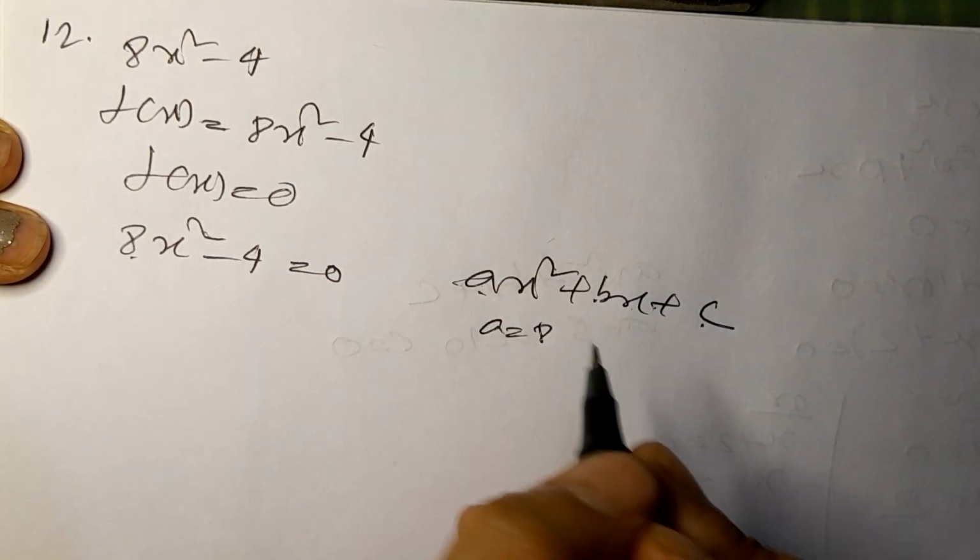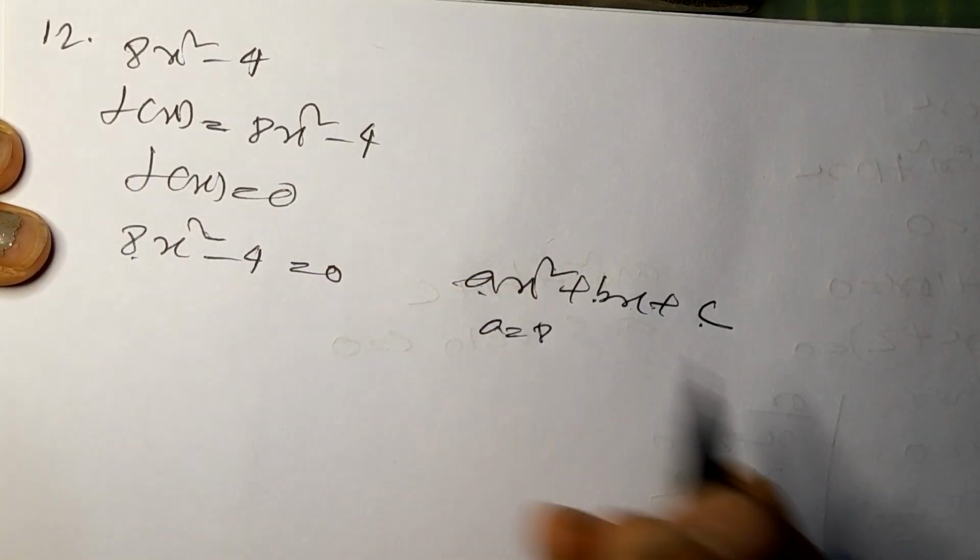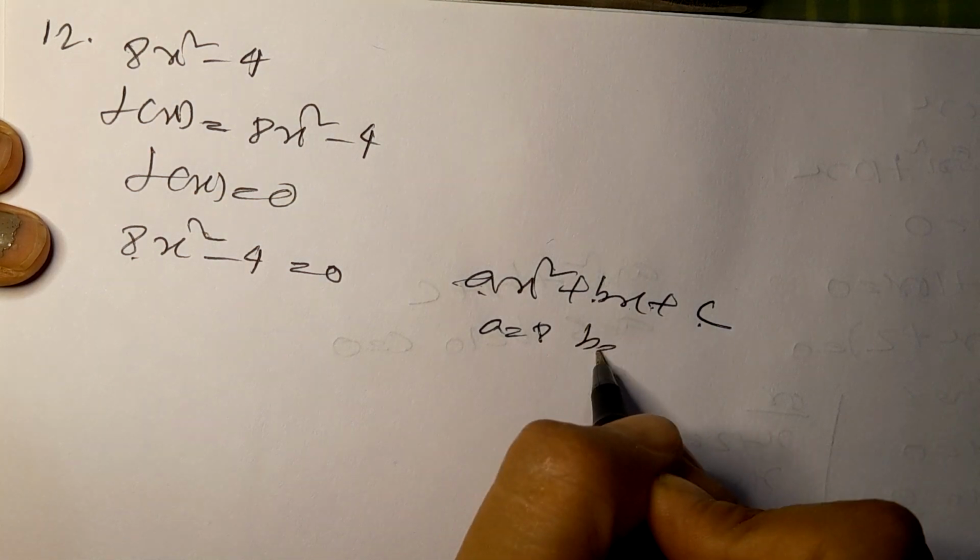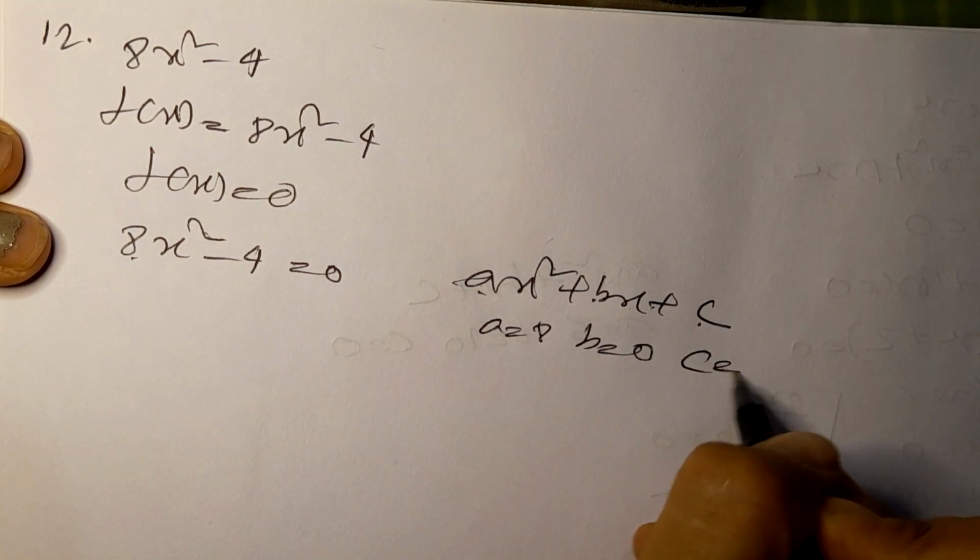For b, is there any term with x? No, nothing is there, so b equal to 0. Now c is the constant, that is minus 4.